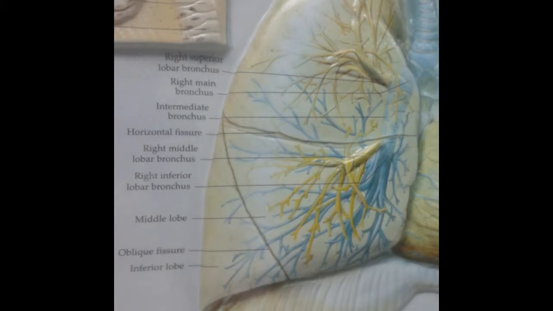At the right superior part, we have the lobar bronchus, main bronchus, and intermediate bronchus. Then we move on to the middle lobe, which has only 1 bronchus, and that is the lobar bronchus. Then how about the inferior part? Then we have the lobar bronchus also at the inferior part.